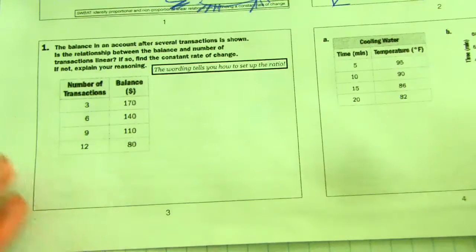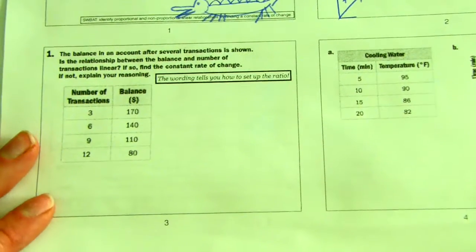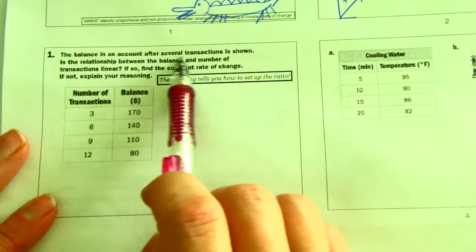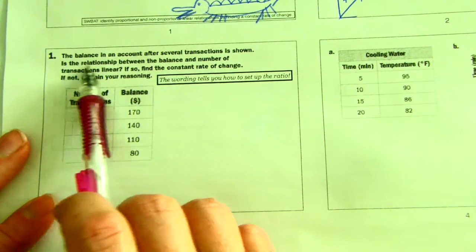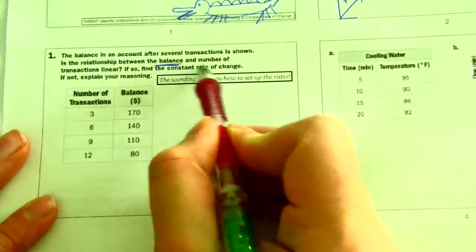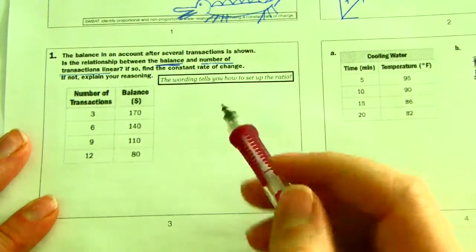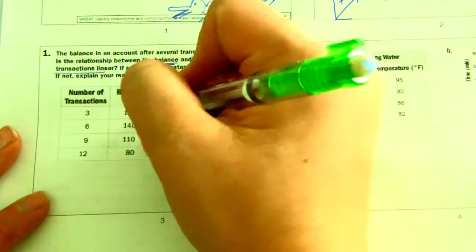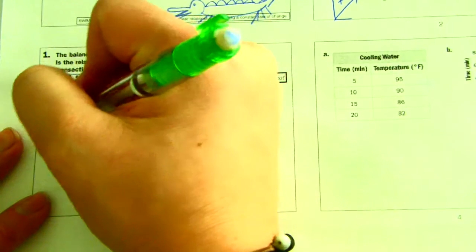Okay, so a couple slides here where we're going to check for the constant rate of change. Slide 3 says the balance in an account after several transactions is shown. Is the relationship between the balance and the number of transactions linear? If so, find the constant rate of change. If not, explain your reasoning. So we're going to do our crocodile bumps on the outside.